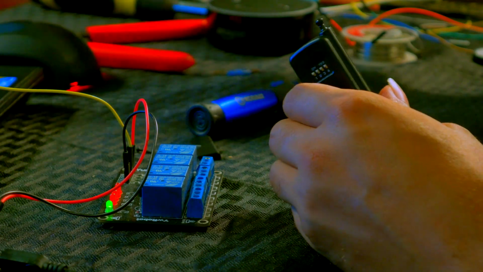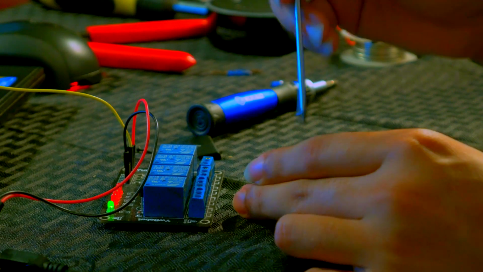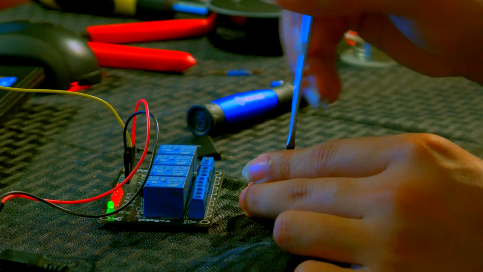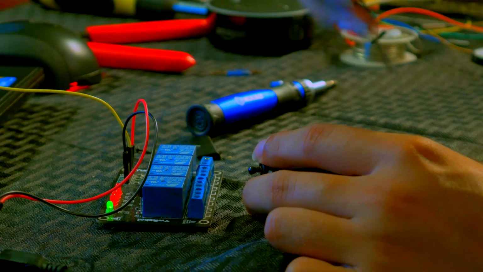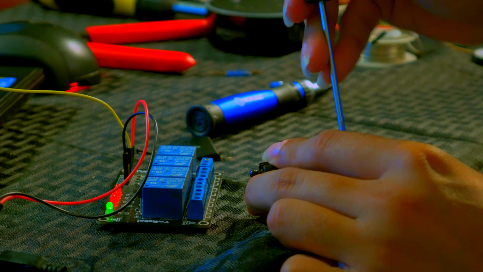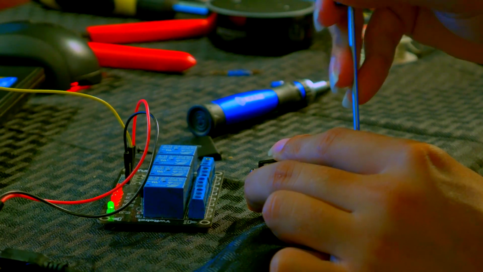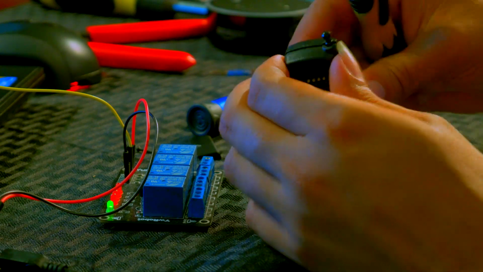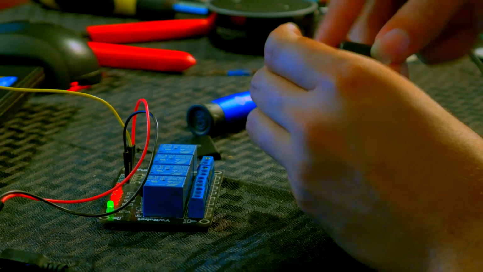And I'm going to use a flathead screwdriver to kind of pry it open here. Just go against the shell casing and just slightly pry it open. That's all you really need to do. You see it's already kind of opening all the way up. It's just kind of still hold it.